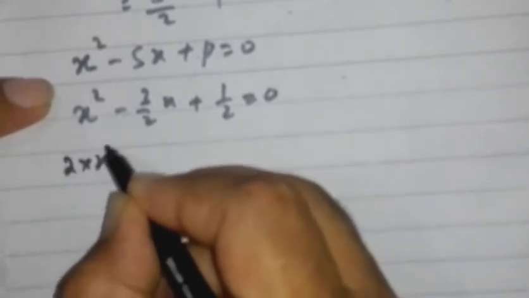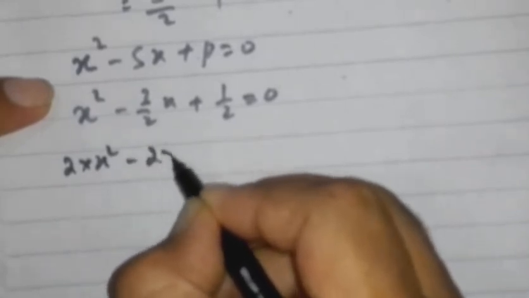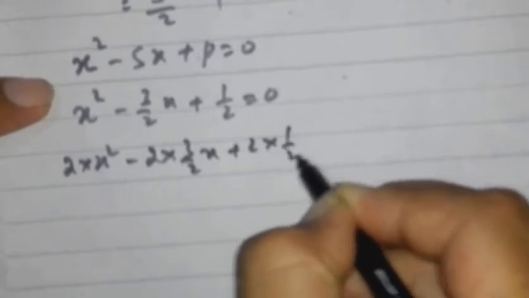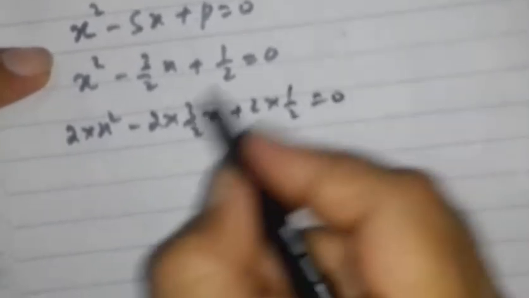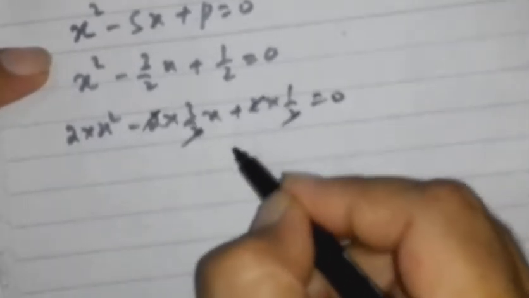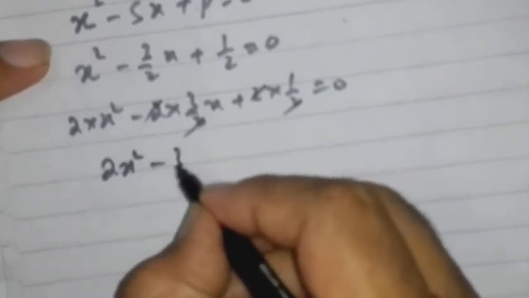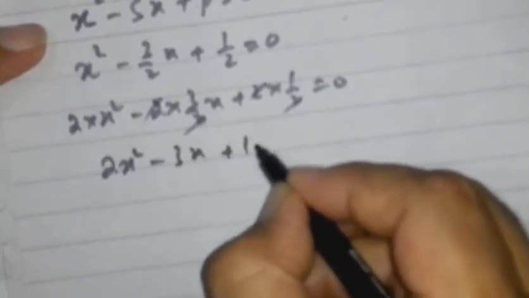So we get 2 into x square minus 2 into 3 by 2 x plus 2 into 1 by 2 equals 0. These two cancel with this and this cancels with this. 2x square minus 3x plus 1 equals 0. This is the equation whose roots are 1 and 1 by 2.